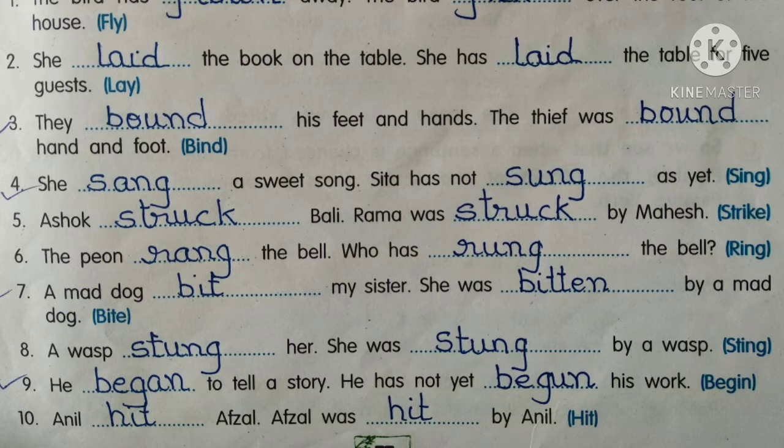The seventh one, a mad dog dashed my sister. She was dashed by a mad dog, and your verb is bite. So first blank we use verb 2, that is bit, and in the second we use verb 3, that is bitten. Eighth, a wasp dash her. She was dashed by a wasp, and your verb is sting. So first we use verb 2, that is stung, and that same spelling remains for verb 3.